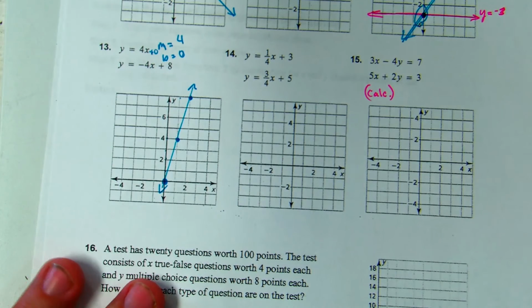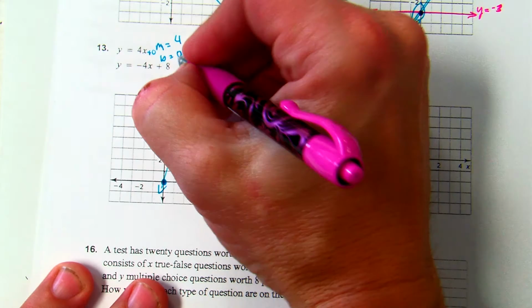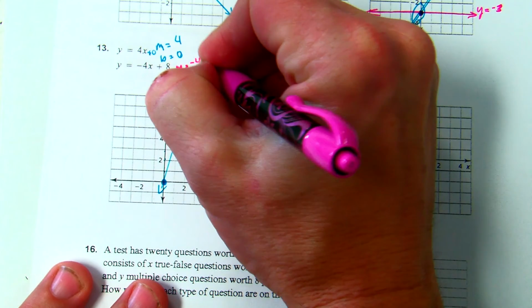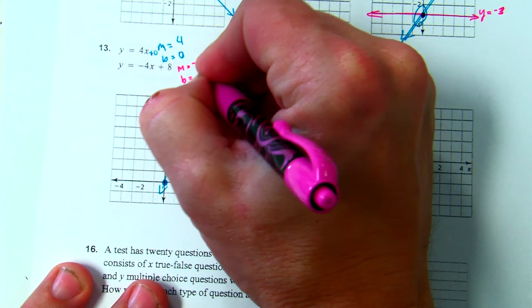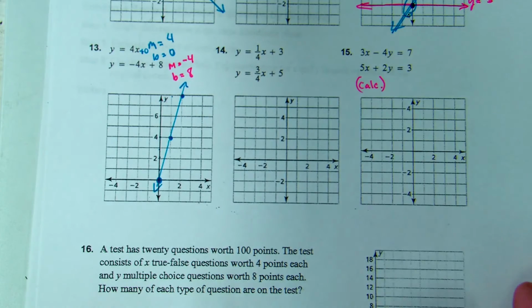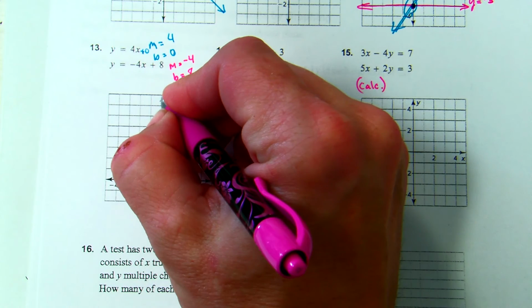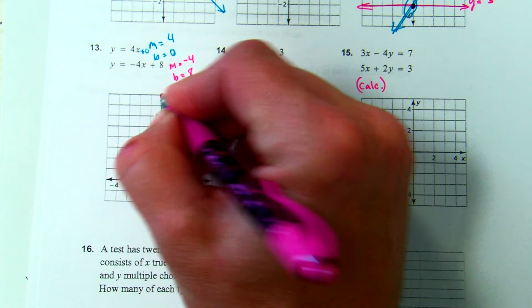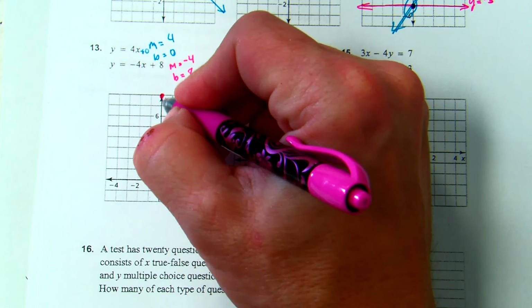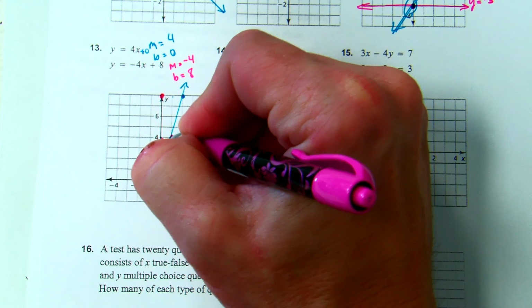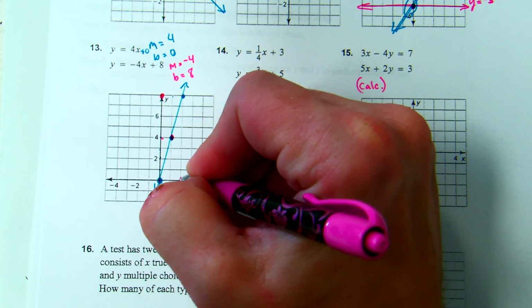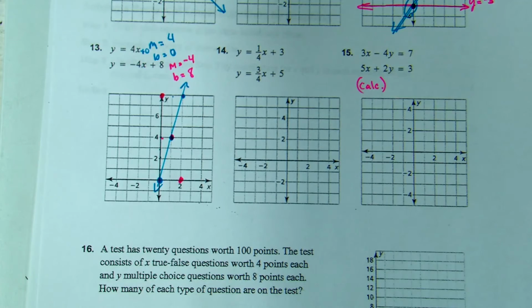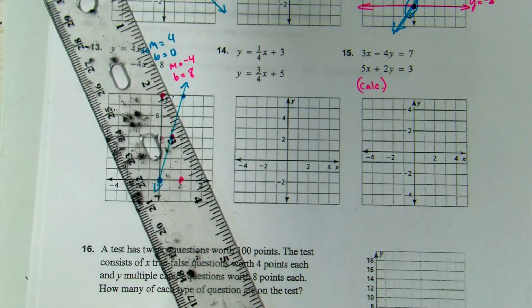And then the graph of the second equation, the slope is a negative 4. The y-intercept is 8. And so when we plot the y-intercept, we should be right here. And then when we go down 4 and over 1, we come to this point here. And so then we can graph this equation.